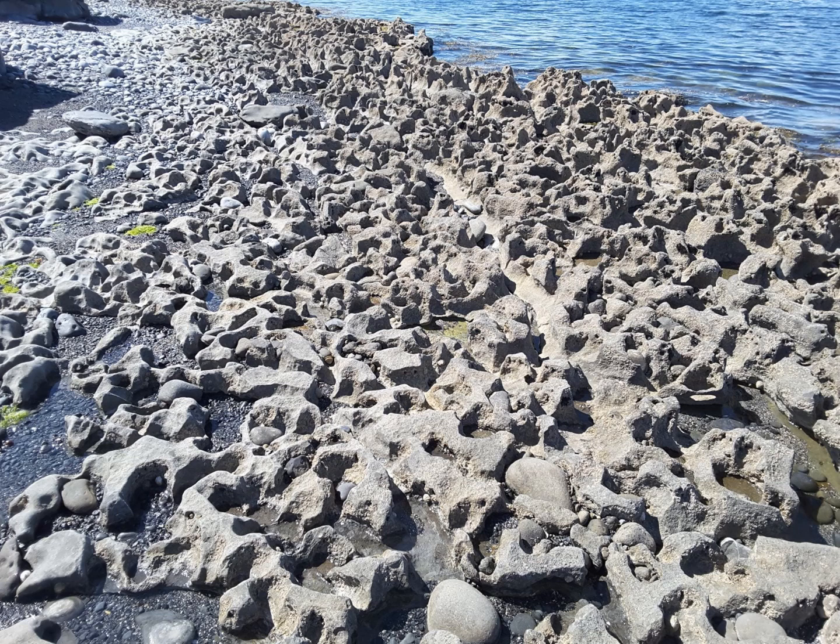So you tend to have these little rounded pockets or irregular shaped hollows in the rock along the coast.